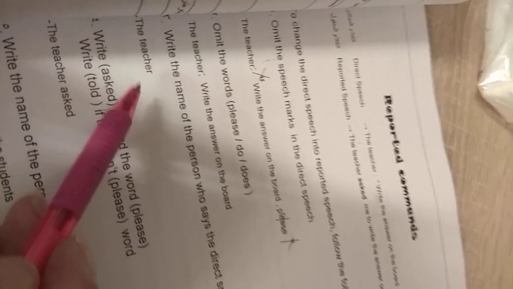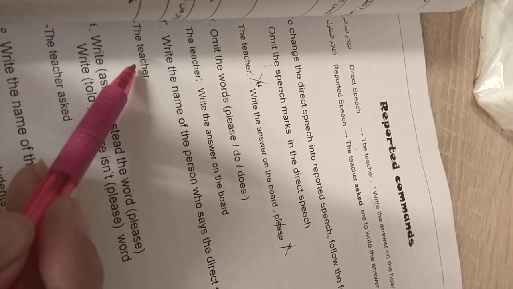Number 3, write the name of the person who says the direct speech. Who said these words? The teacher who said these words. The words come out from the mouth of the teacher, so we want to write the word the teacher at the beginning of the reported comments.